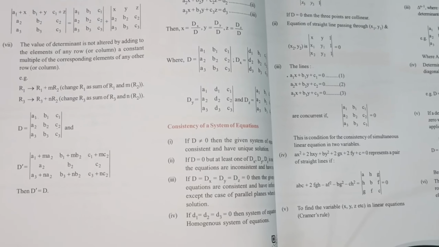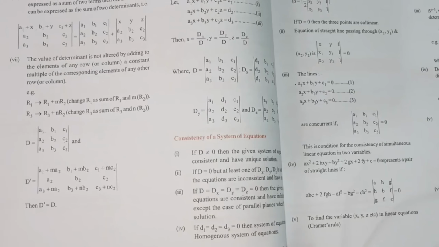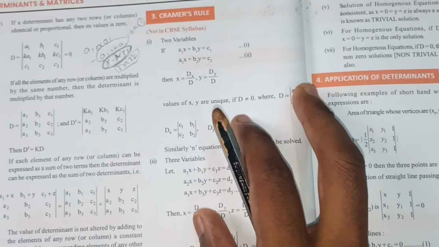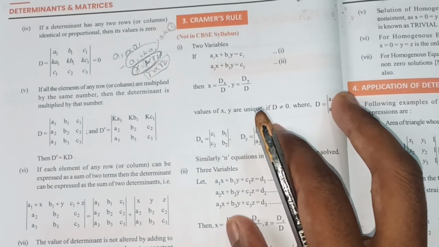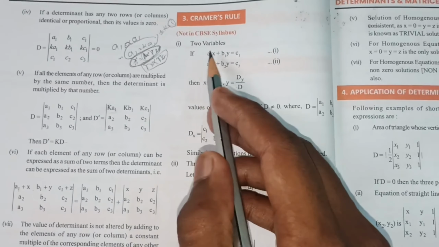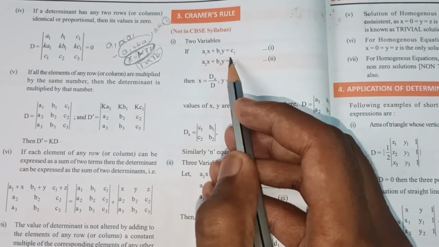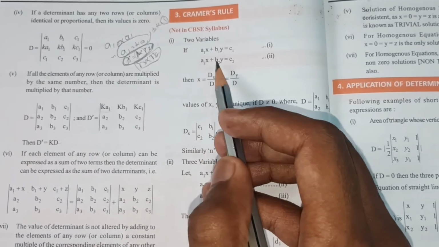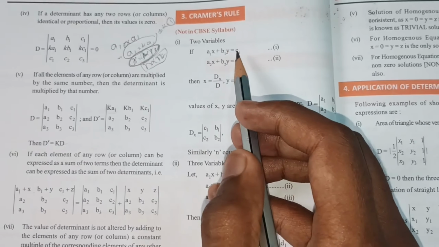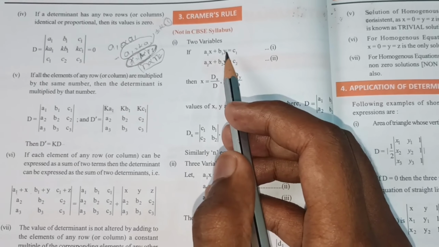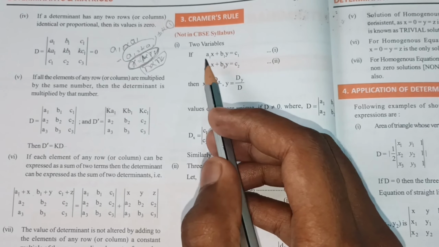So next, we should understand Cramer's rule. Cramer's rule is very important, but it's not included in the CBSE syllabus. So let's take two variables: a1x plus b1y equal to c1. It is a linear polynomial in two variables.